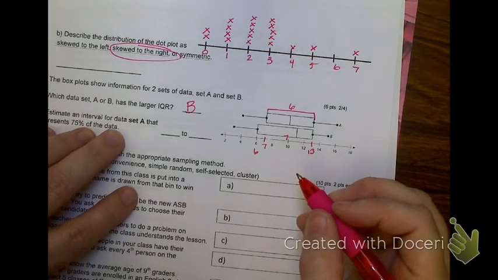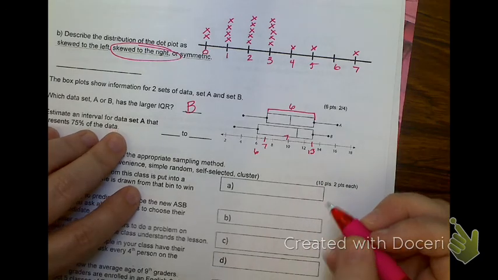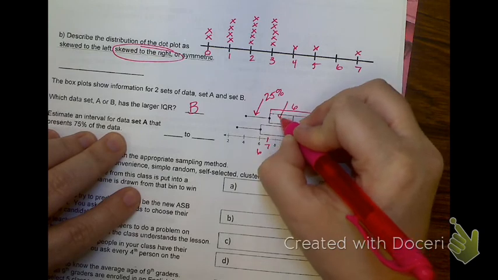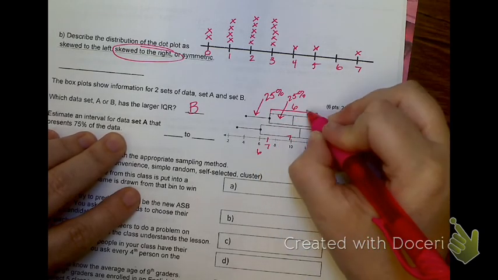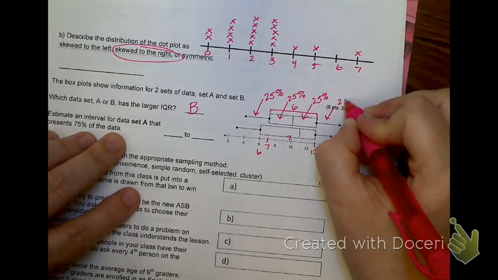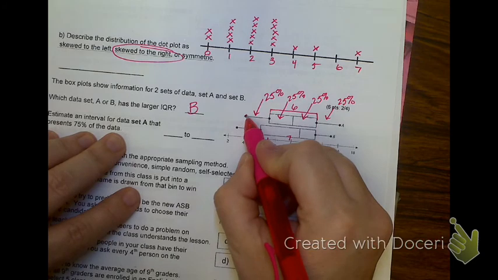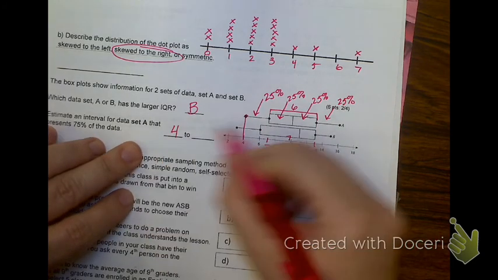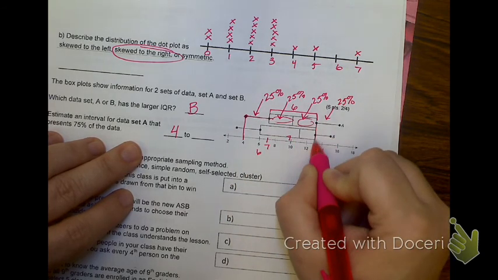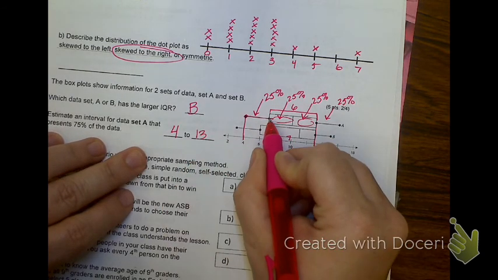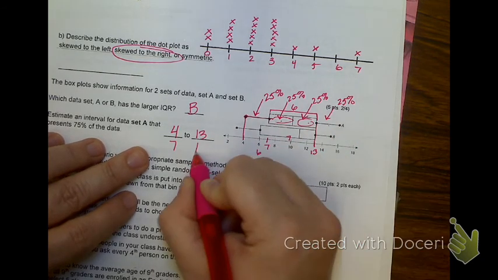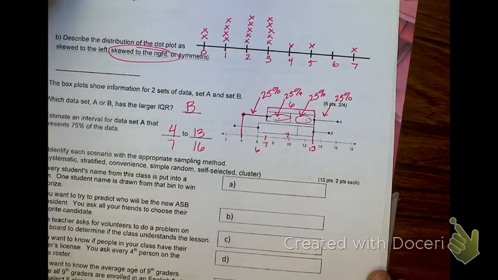Estimate an interval for data set A that represents 75% of the data. Remember, each part is 25%. 25%, another 25%, and another 25%. So you could either say from 4 up to, it would have to be 3 parts. So 1, 2, 3, and ending at 13. Or you could say starting at 7, 1, 2, 3 parts, ending at 16. Either of those are possible answers.